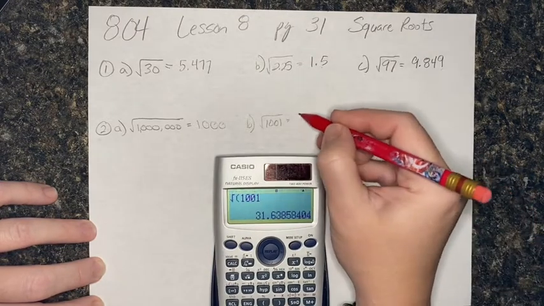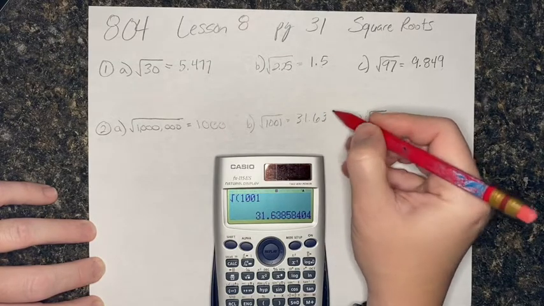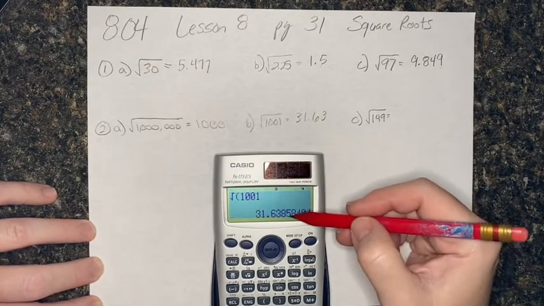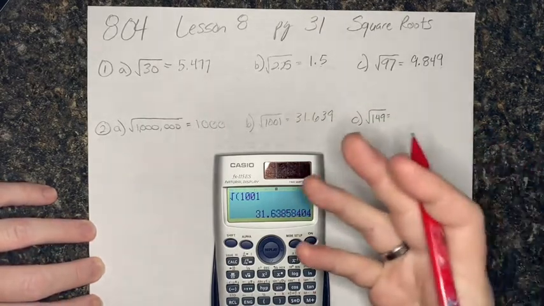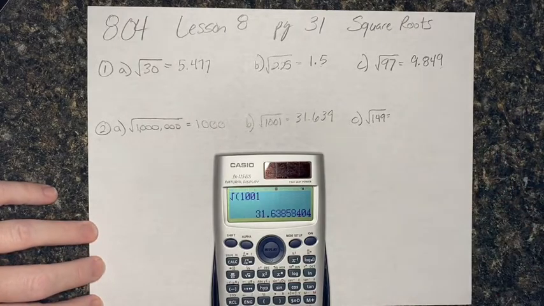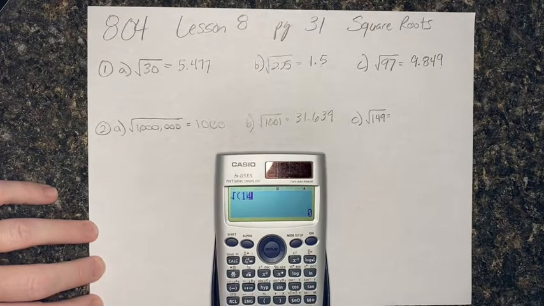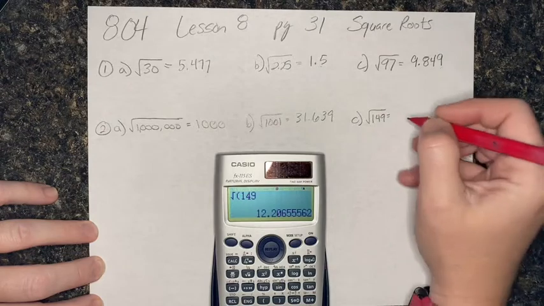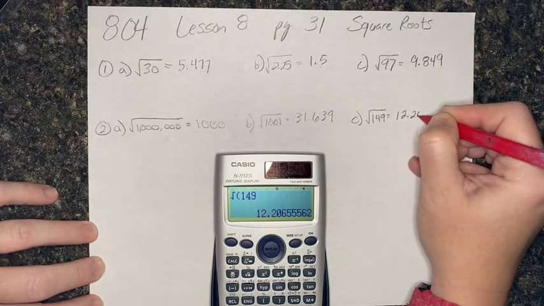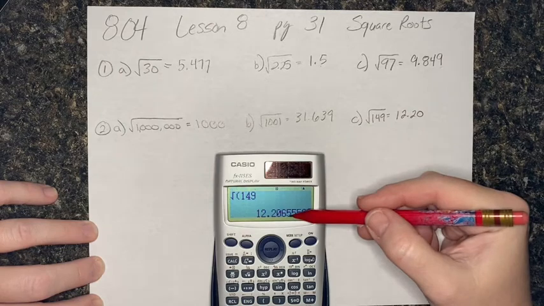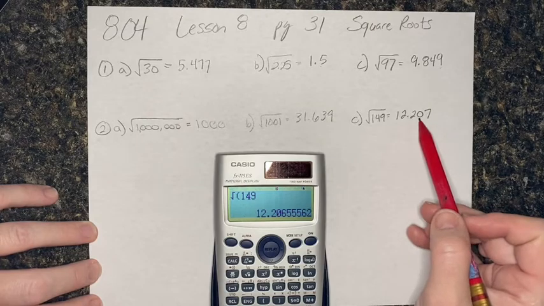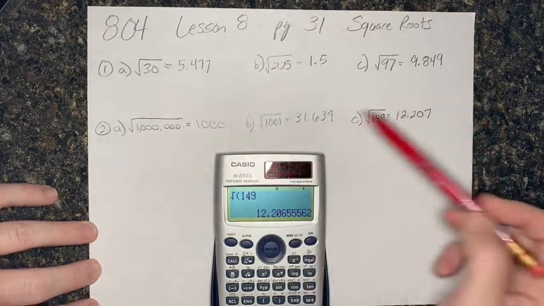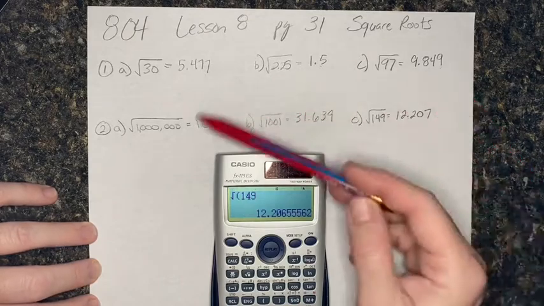Our answer is 31.638, but there's a 5 after that 8, so that 5 bumps our 8 up to a 9, since we're rounding to the nearest thousandth, okay? Let's clear that and do our final problem, which is the square root of 149. We hit equals, and that tells us it is 12.2065. That 5 bumps our 6 up to a 7. So it's 12.207.